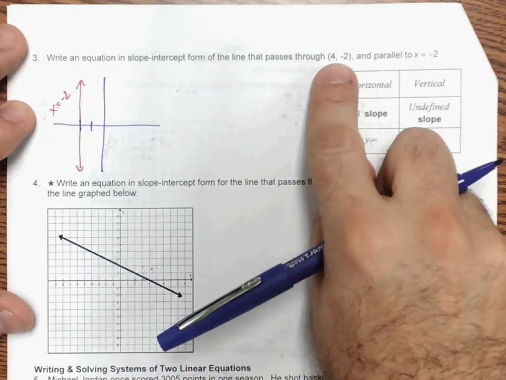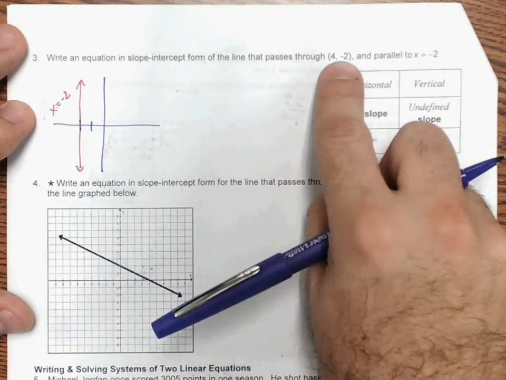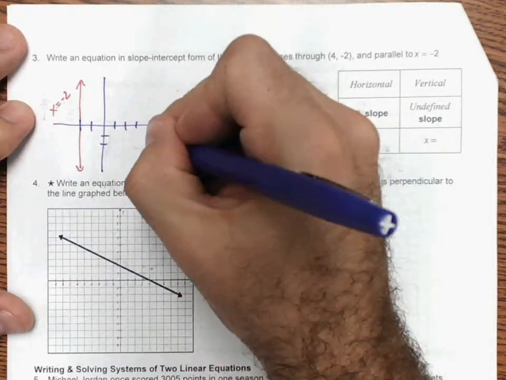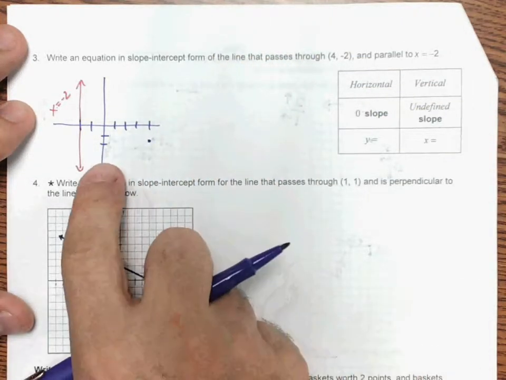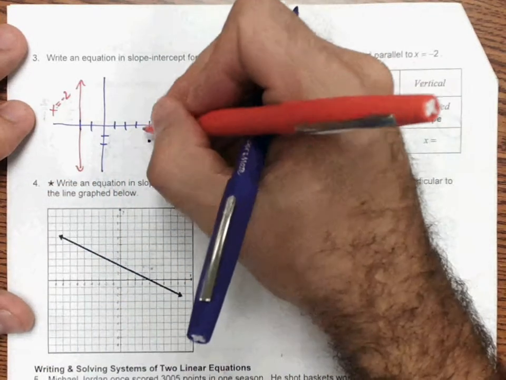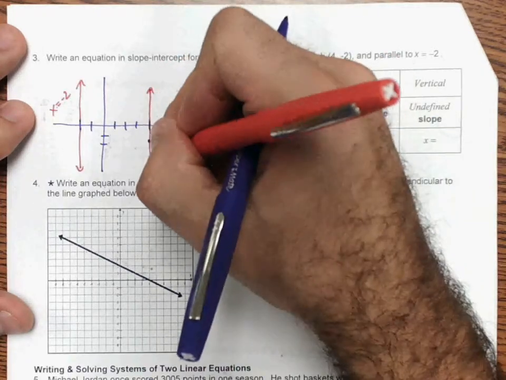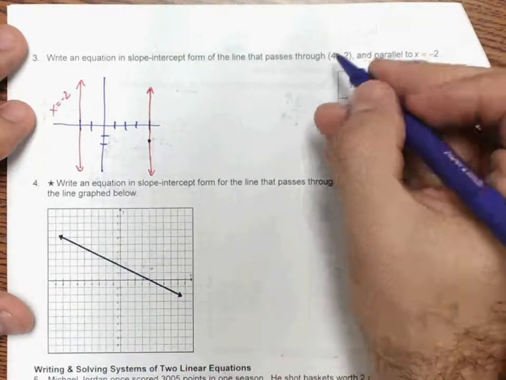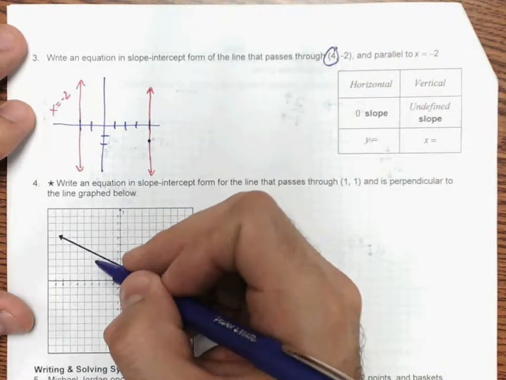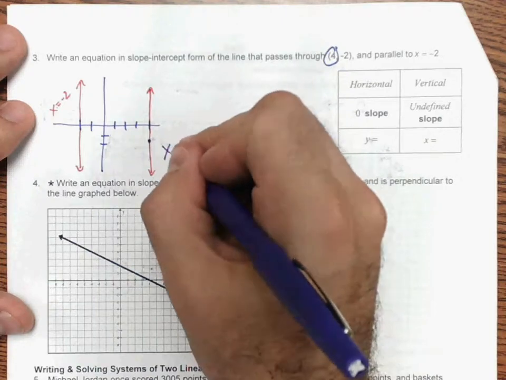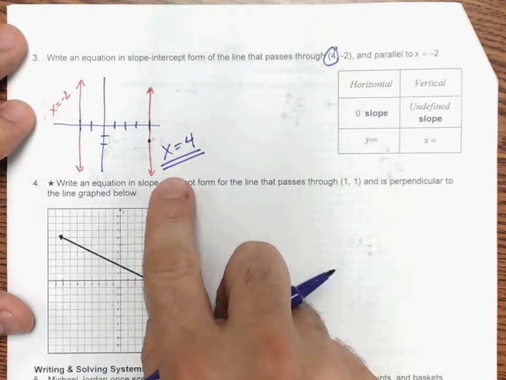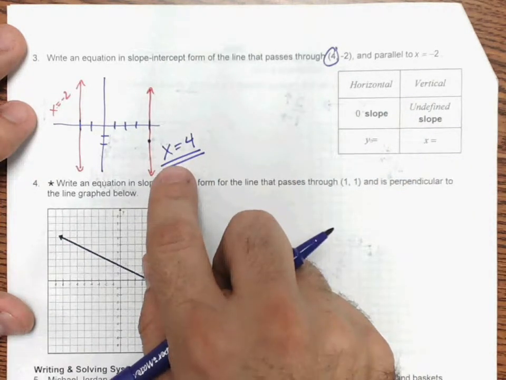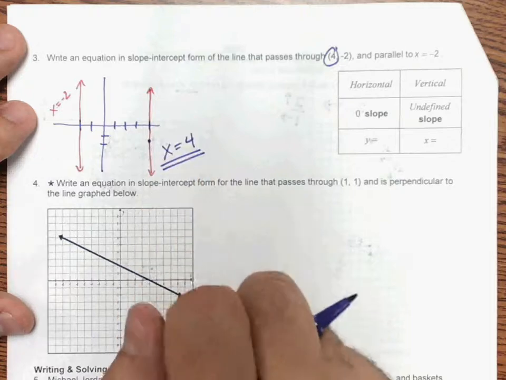Now, it wants us to draw a line that passes through (4, negative 2). So let's say 1, 2, 3, 4, negative 2. There's a point right there. Now, a parallel line to a vertical line would be another vertical line. And vertical lines always have the equation that takes on the x value of the point that you're using. So this would be x equals 4. Kind of a tricky question. Not a lot of algebra to use, but you do need to recognize that if there's an x only and no y, it is going to be a vertical line.